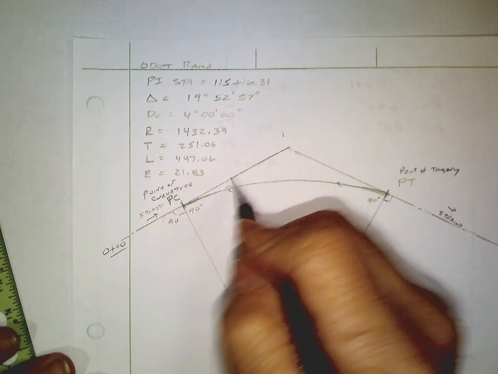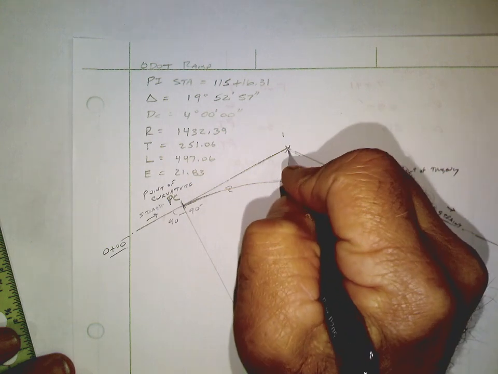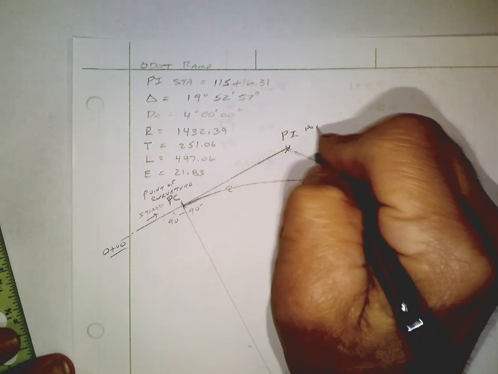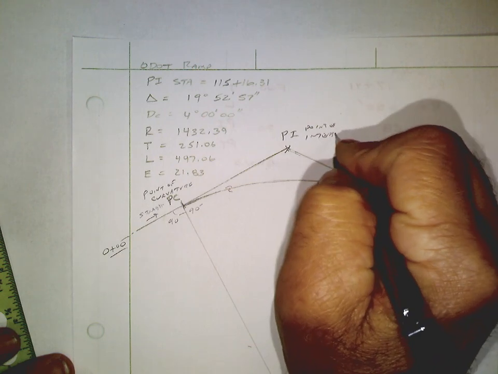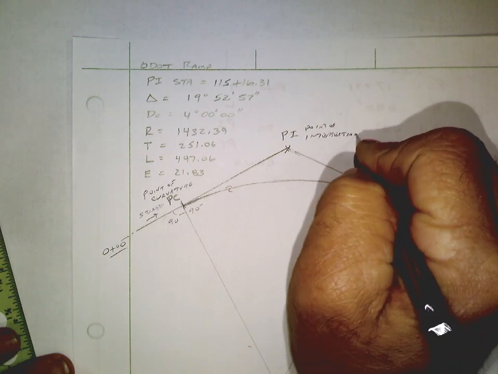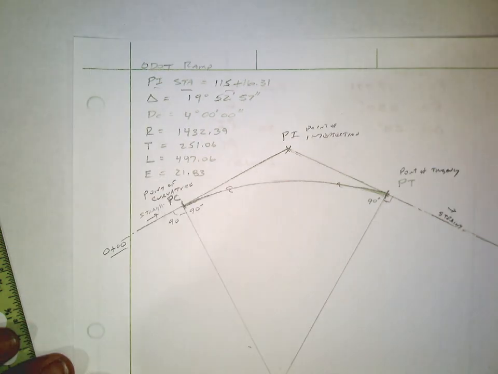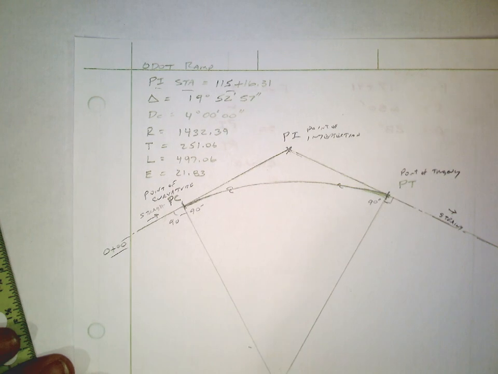If we extend both of those straights, we come to this place up here, which is important because it's called the PI, or the point of intersection. And that's what was given in the data of the curve, the point of intersection, the coordinates and or whatever of that is referenced to this PI.